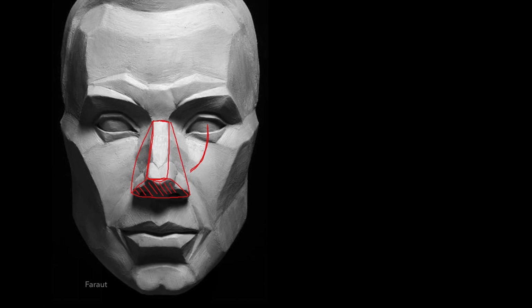Oftentimes, stylized characters for animation will have a much more simplified type of nose, something that reads well, but doesn't bring the face into too much of an anatomical or real world type of look. We also want to make sure that our nose is well integrated into our face. And one way that that happens is by following this nose bridge line up to the brow. You can see that there's a very strong follow through of that sharpness all the way up the nose bridge into the brow line.